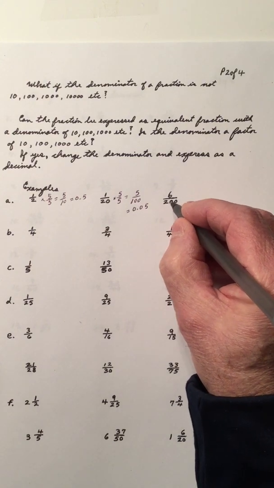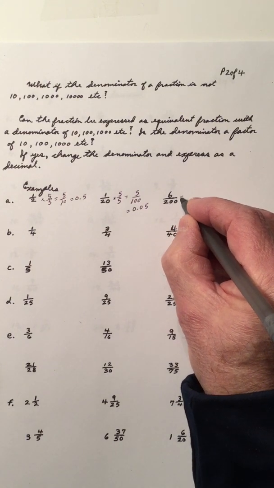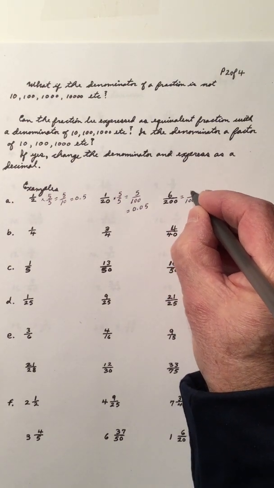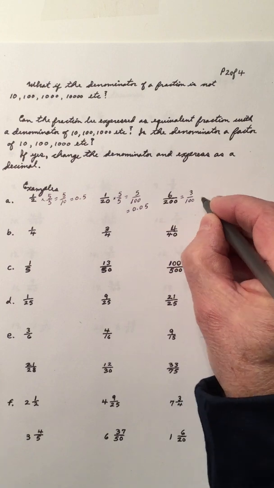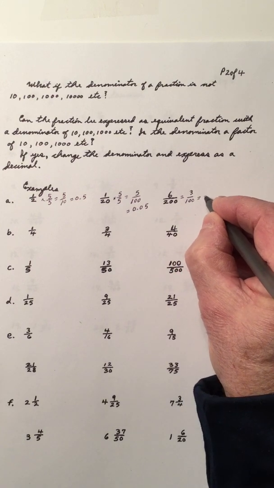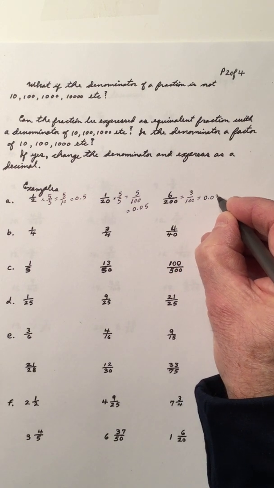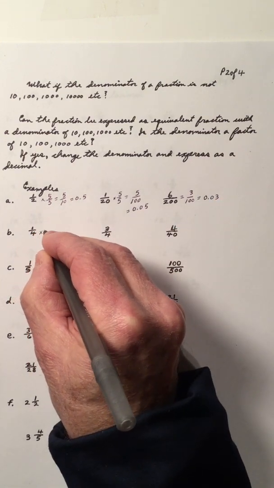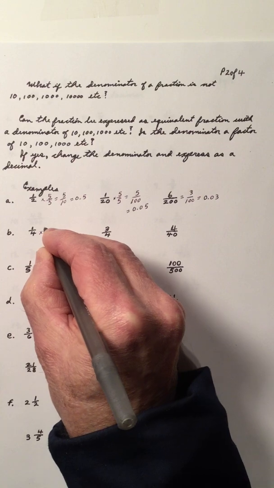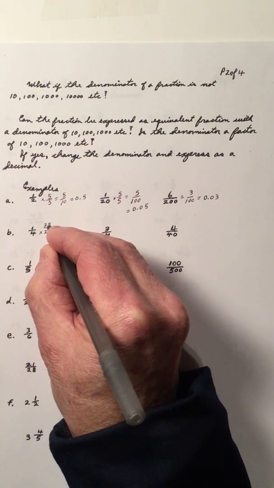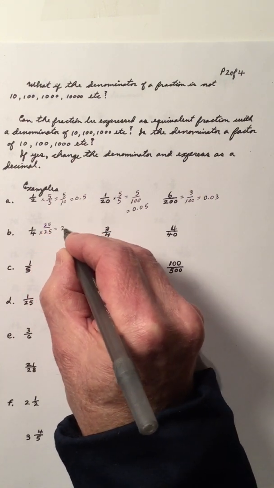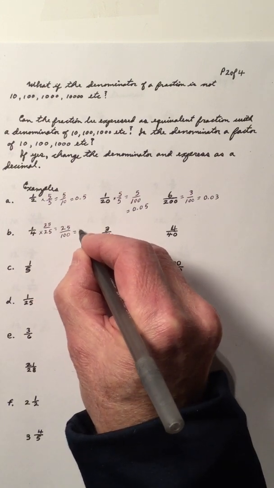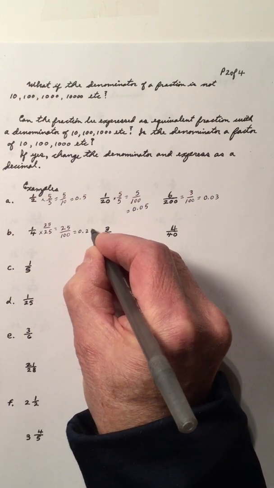6 over 200. Well, we can make this 100 by dividing by 2, and if we divide the 6 by 2, we get 3 over 100. And 3 over 100 is 0.03. Next, 1/4. It takes 25 fours to make 100. So we multiply top and bottom by 25, which gives us 25 over 100, and that's 0.25.